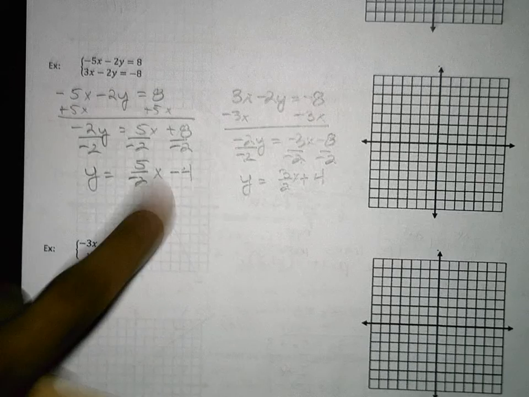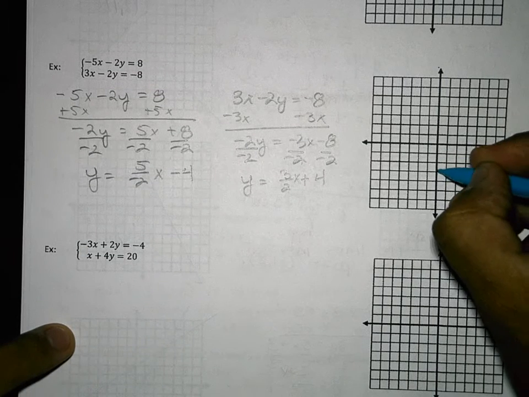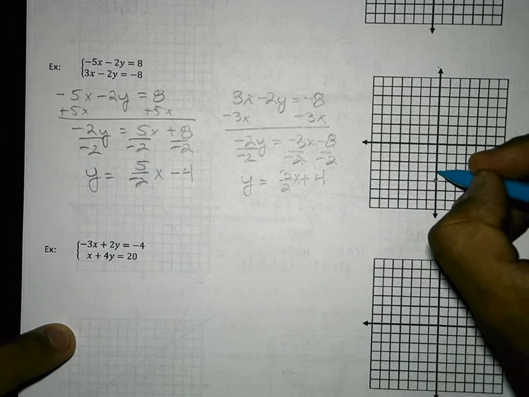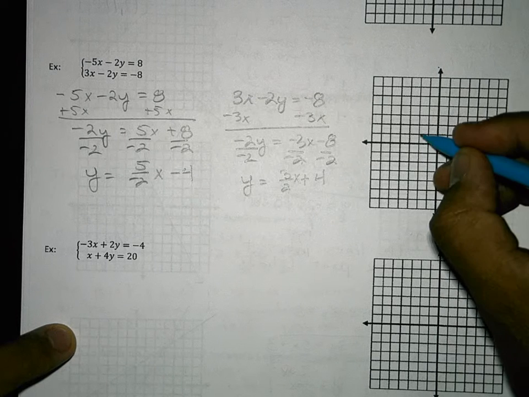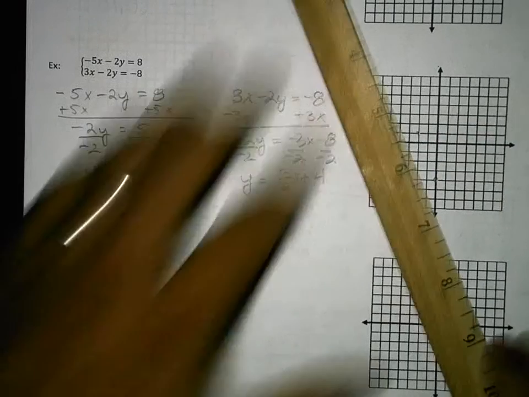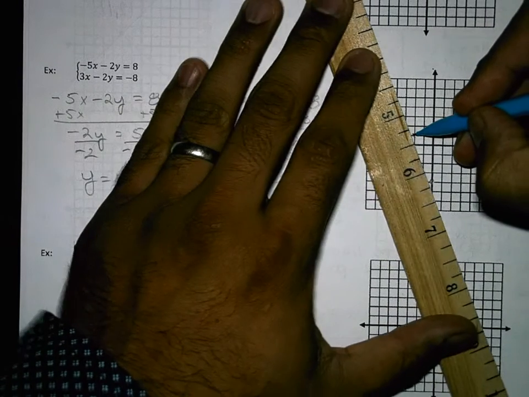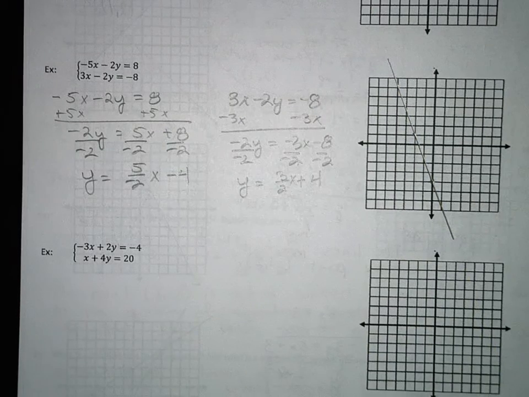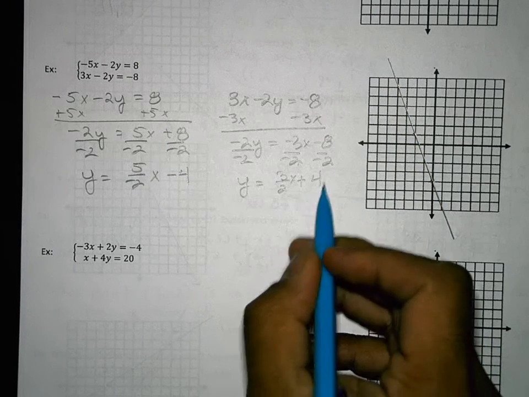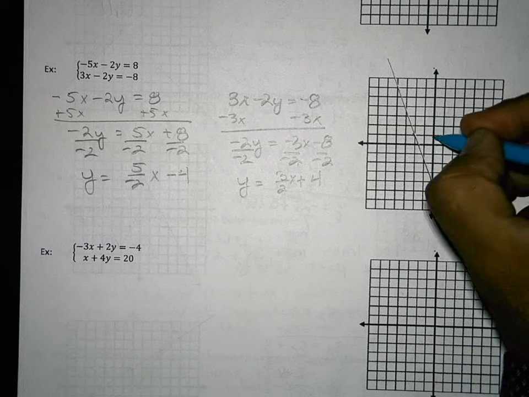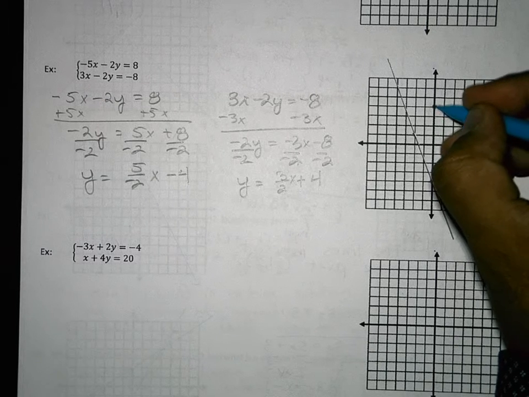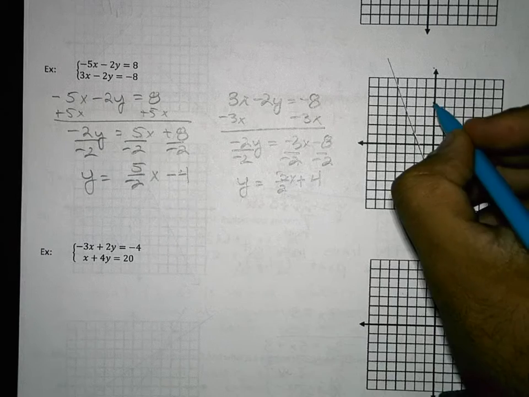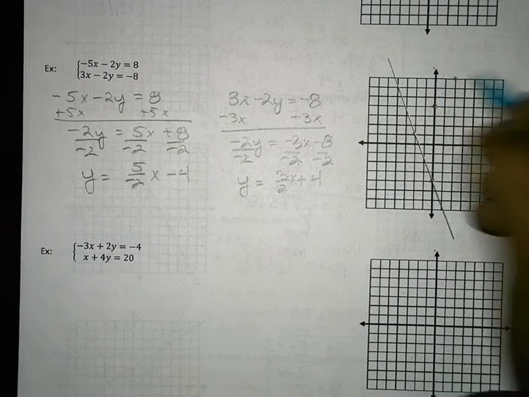So starting with this, I'm going to start at -4. 1, 2, 3, 4. Then I'm going to go up 5 and to the left 2. 1, 2, 3, 4, 5, and left 2. Okay. Draw my line. Over here, I'm going to go to +4. 1, 2, 3, 4. And looks like I'm going to go up 3 and right 2. Okay.